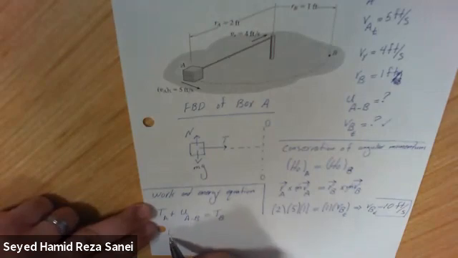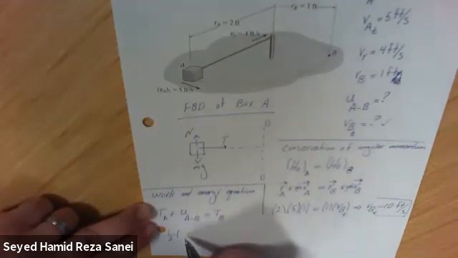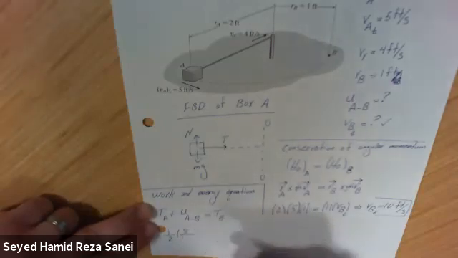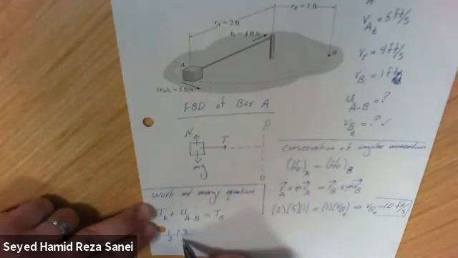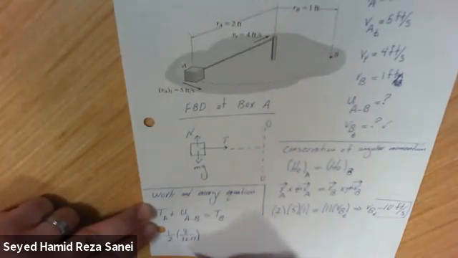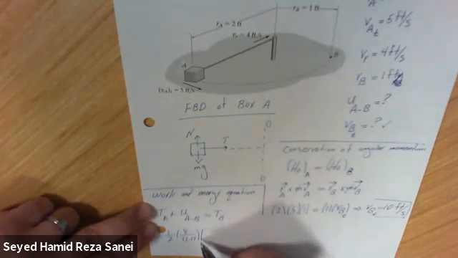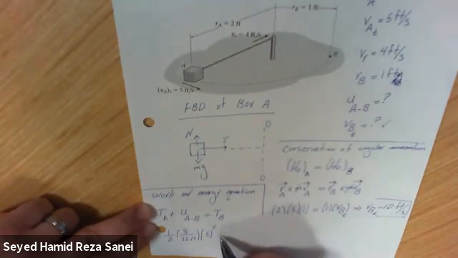Initial energy is half m. The weight is 8 pounds. Pound is the unit of weight, or the unit of force. If you want to find mass, you have to divide it by 32.17 to get slug, which is the proper unit. And v squared, which is 5. That's the only component of velocity that we have at A, equals half.